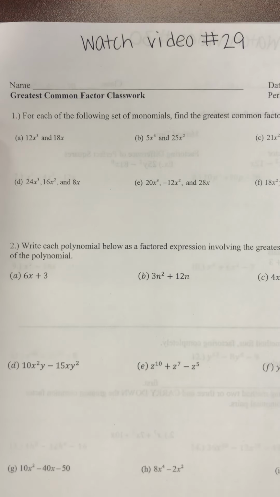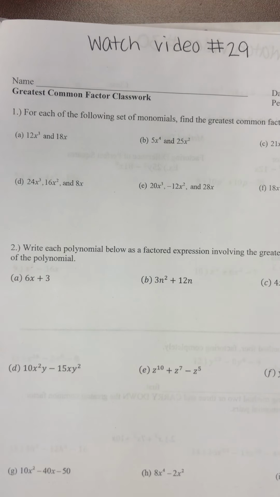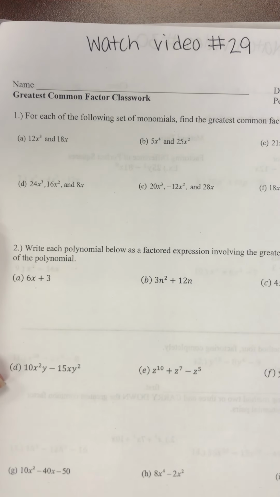Okay, so the type of factoring we're going to get into today is called greatest common factor. Number one says, for each of the following sets of monomials, find the greatest common factor for each. When I'm talking about the greatest common factor, I'm looking for the highest number that I can divide both terms by, or all three terms, or however many terms you have.